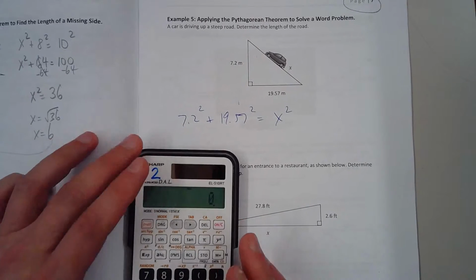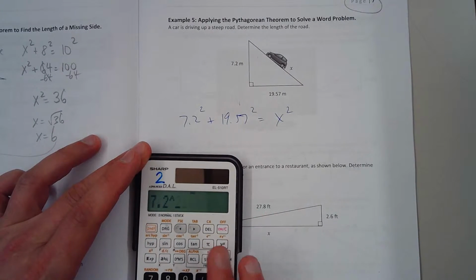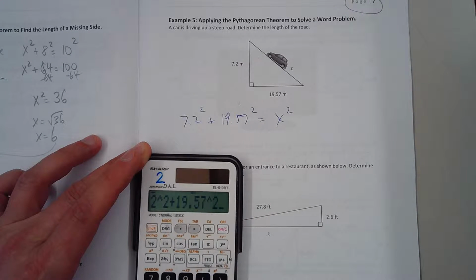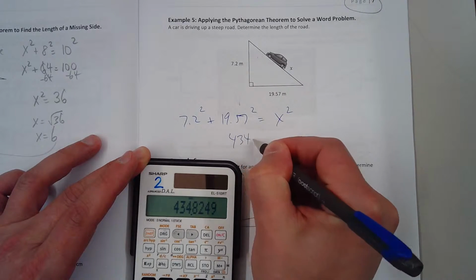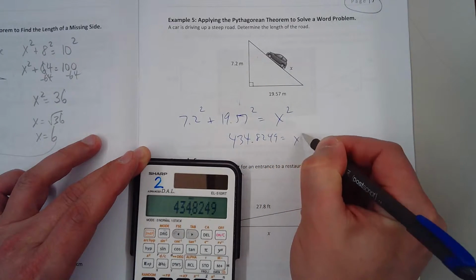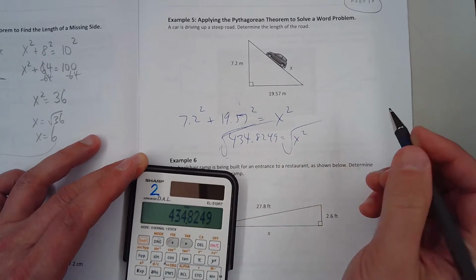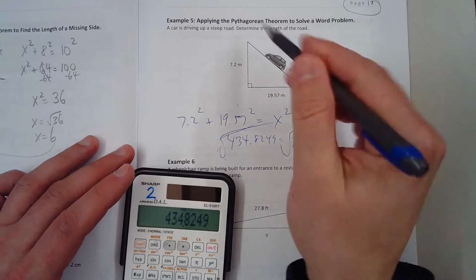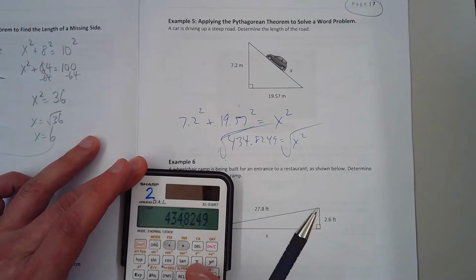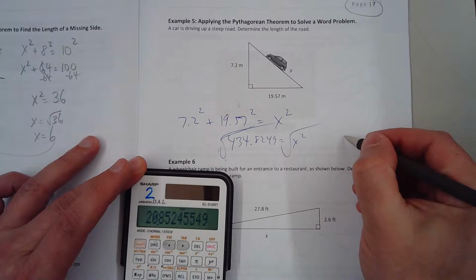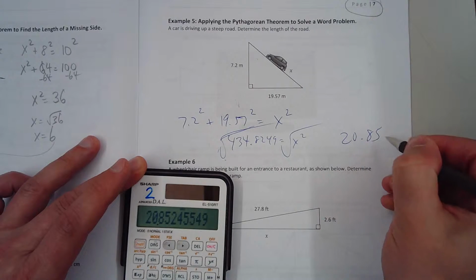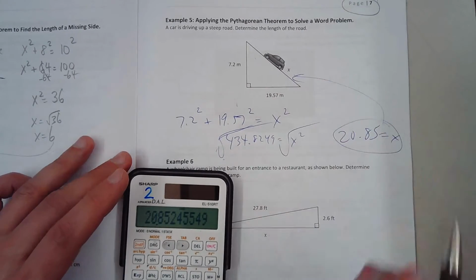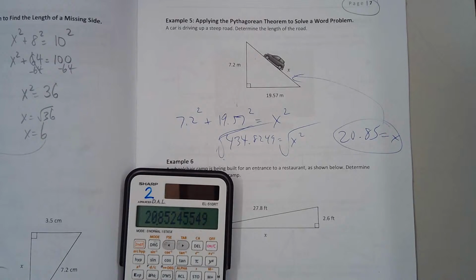And the numbers are not very friendly, which is a little more like real life. Plus 19.57 squared. You get some number like 434.8249. And then you're going to have to square root that. It's a positive square root, by the way, because it can't be a negative number. So square root of the answer, and I get 20.85. Anybody get around 20.85? Yeah? Okay, and that would be the length there.